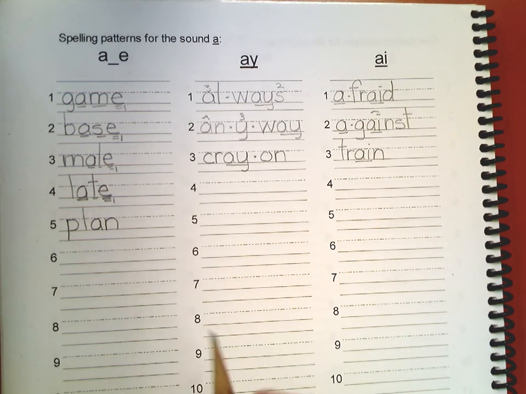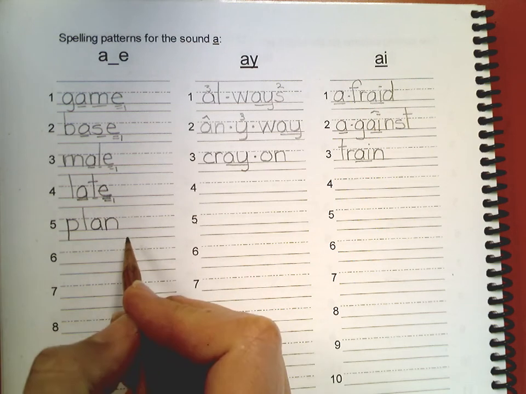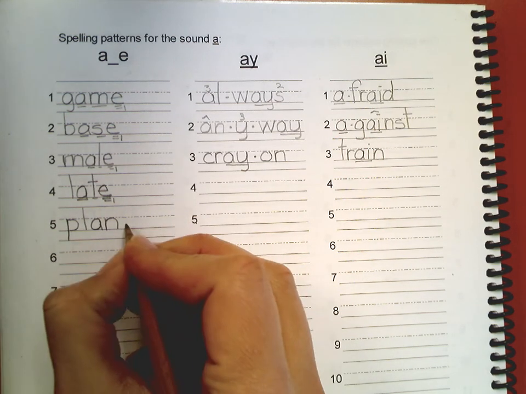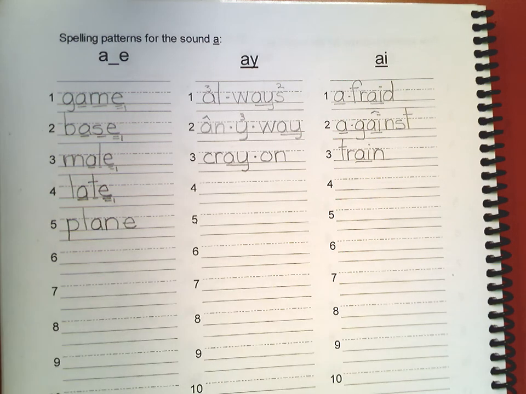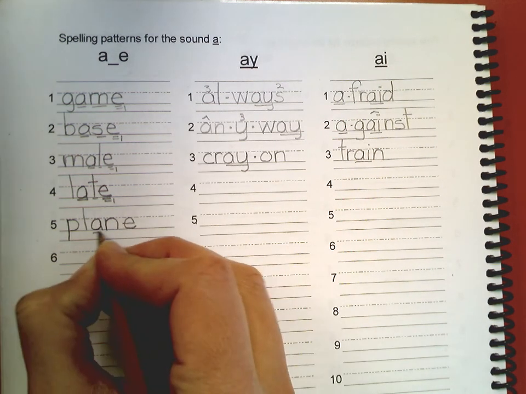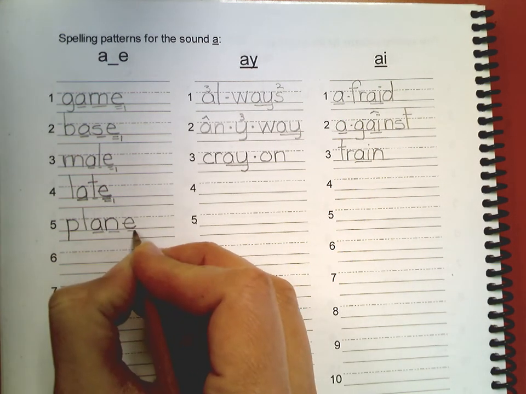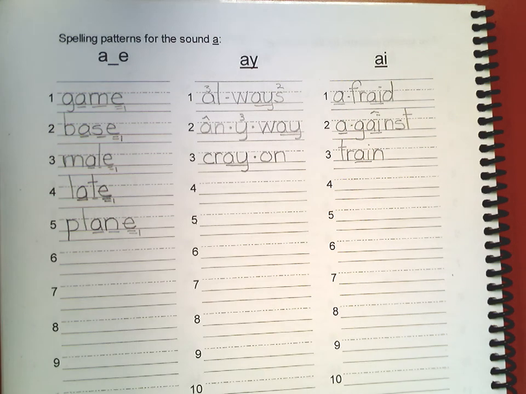Remember, this can't say its name for no reason. So right now I have plan. I've got to add that silent final E to make my A say A. And then we mark that whole silent final E. Job one.